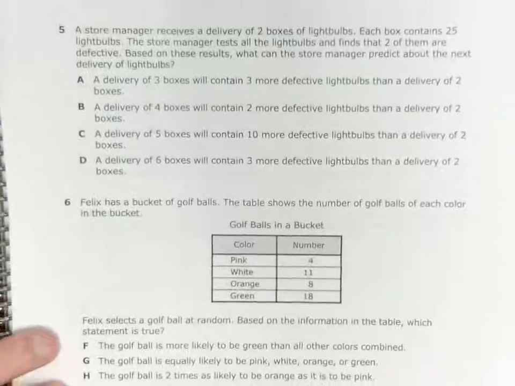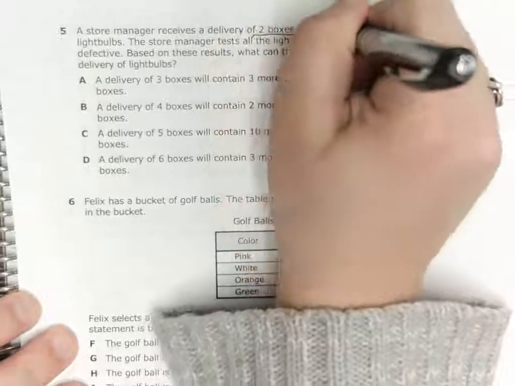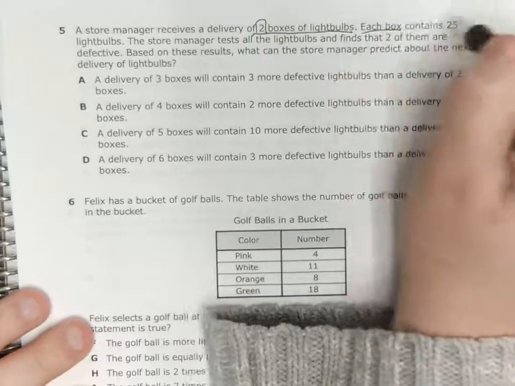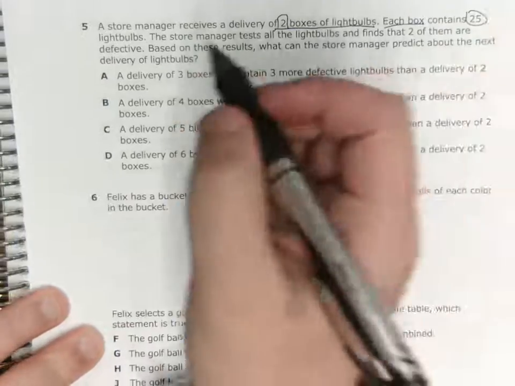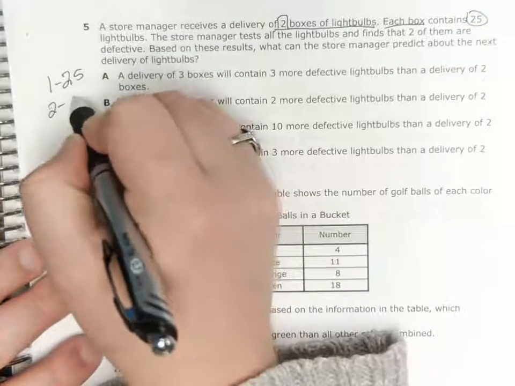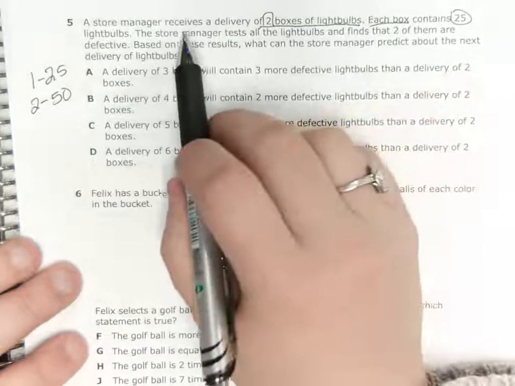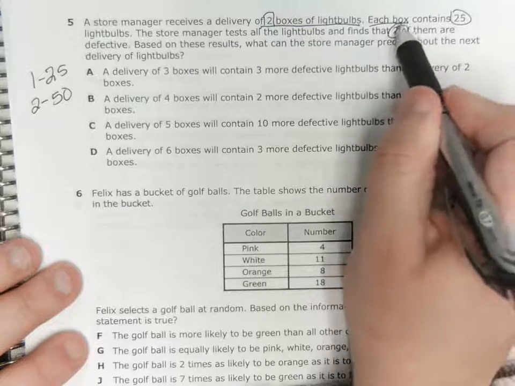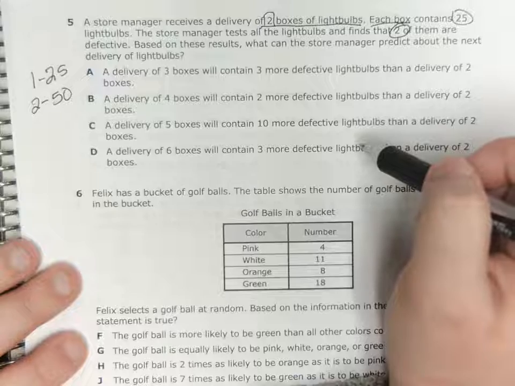Number 5. A store manager receives a delivery of 2 boxes of light bulbs. Each box contains 25 light bulbs. So if every one box has 25 light bulbs, then 2 boxes would have 50, because 25 plus 25 is 50. Just like you're counting quarters, 2 quarters is 50 cents. The store manager tests all light bulbs and finds that 2 of them are defective.